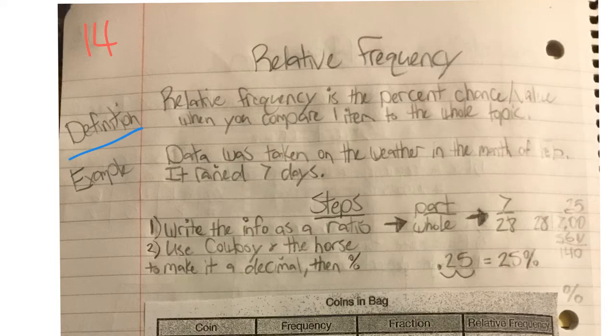Now, if you think back to the last unit that we did, which was ratios, it sounds a lot like ratios and it looks a lot like ratios. So you'll see it's almost a little ratio review. An example here: if we took data on the weather in the month of February, and it rained 7 total days in February, we're going to look at the steps for how we would find the relative frequency of this event and this data.